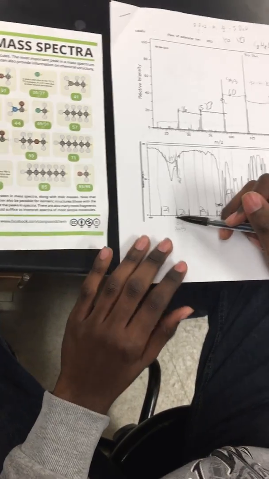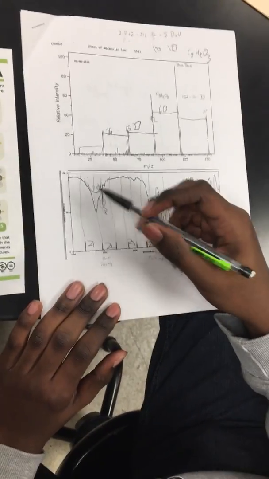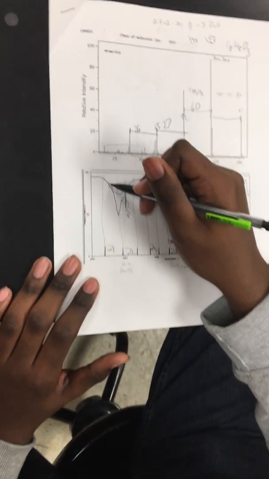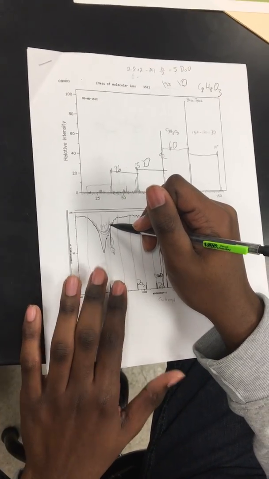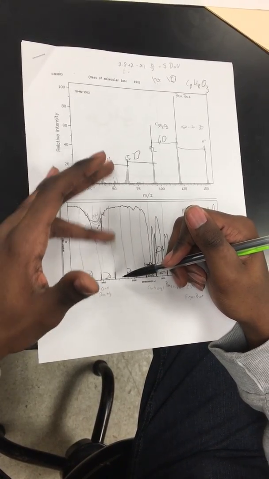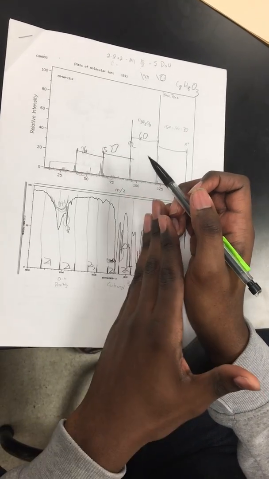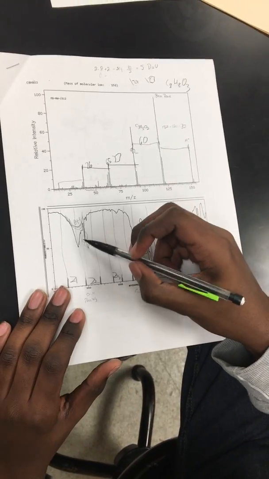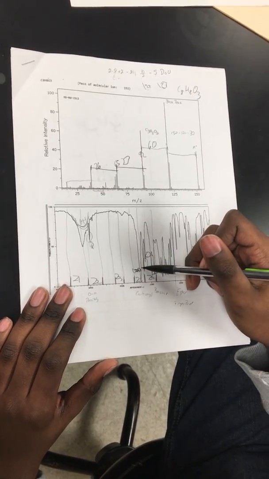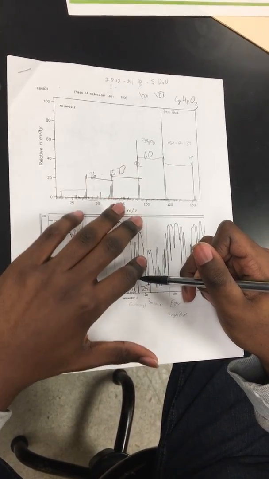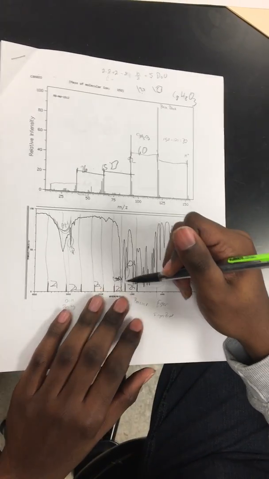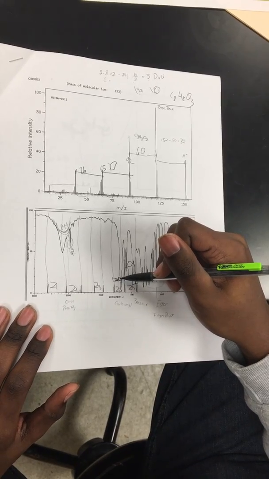Now we can move on to IR. In zone 1, we see a very big dip here, which is a possible sign of an OH group between zone 1 and 2. In zone 2, we see a very distinct line down here, which is just to the right of the 3000 range, so that tells us we have a possible sp3 bond. In zone 3, we have nothing. In zone 4, we see a very sharp sword-like strike down in the IR spectrum, so that tells us we definitely have a C=O.